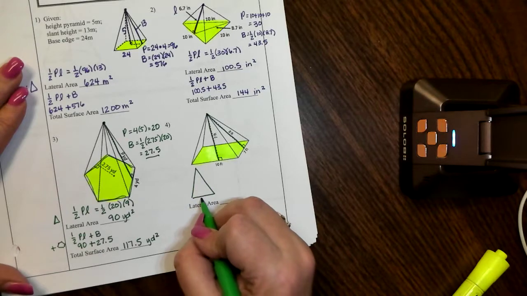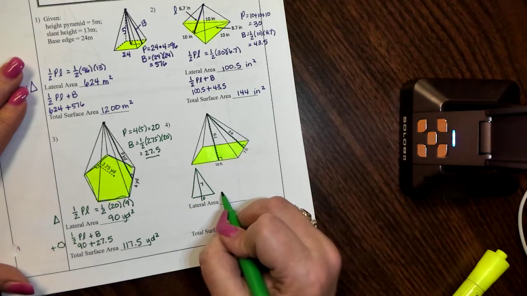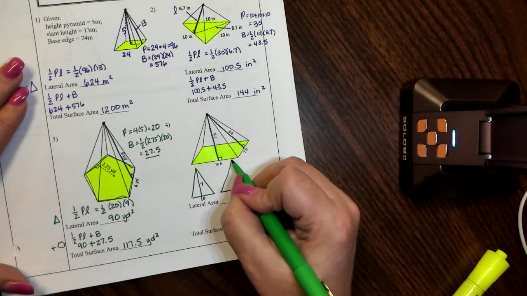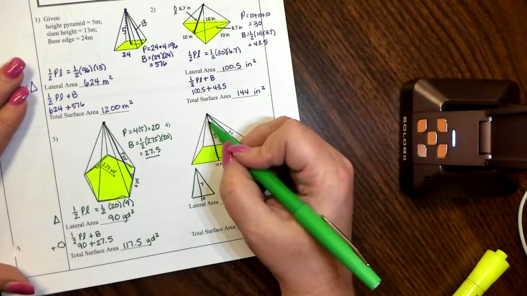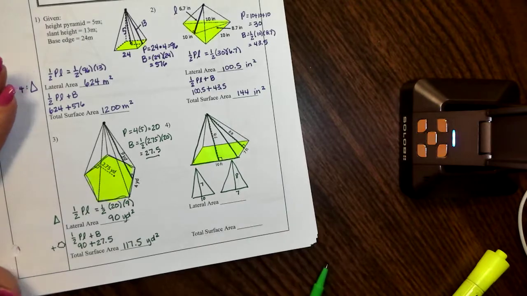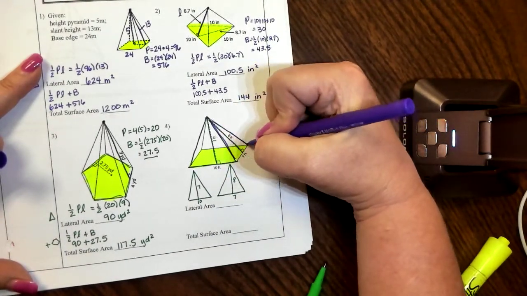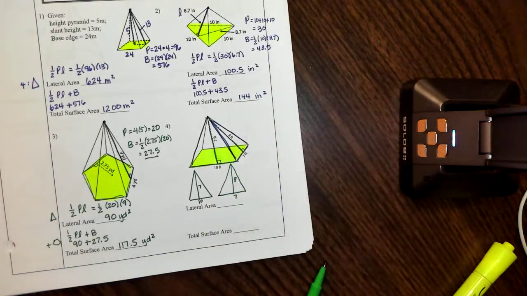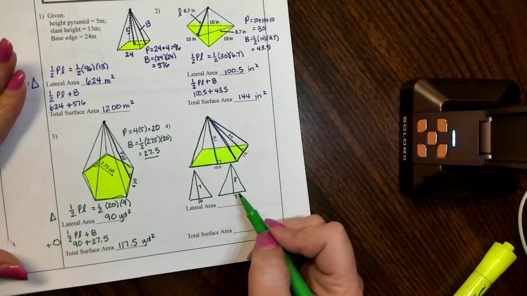I have one that has a base of 10 and a height of 8, and I have one right here that has a base of 7 and a height of 8. And there are 2 of those, right? The front and the back are 10 and 7, and the right and the left are 7 by 8.